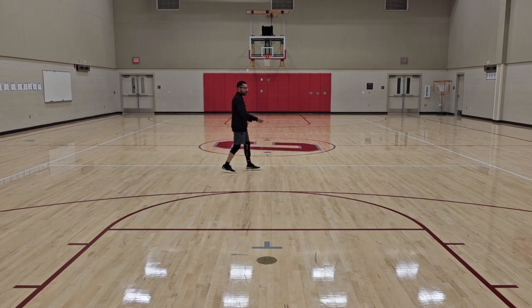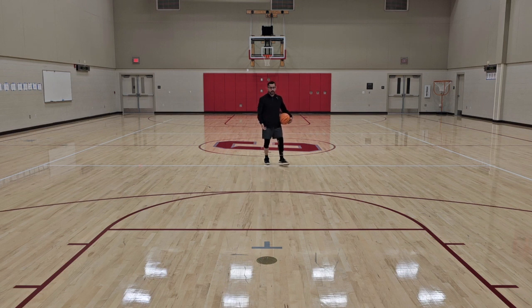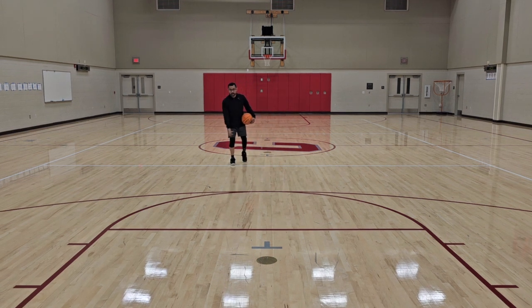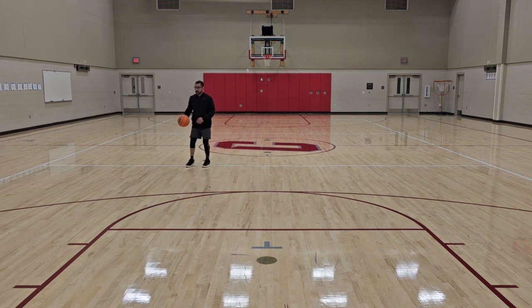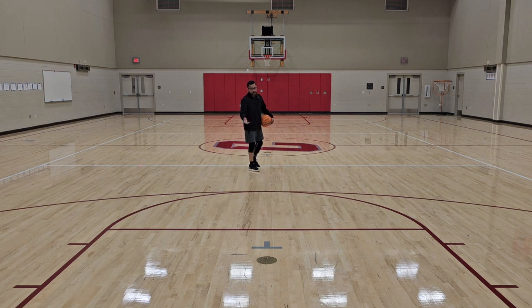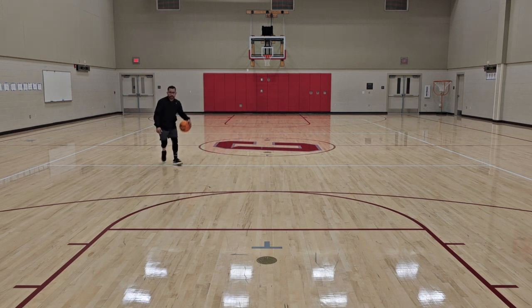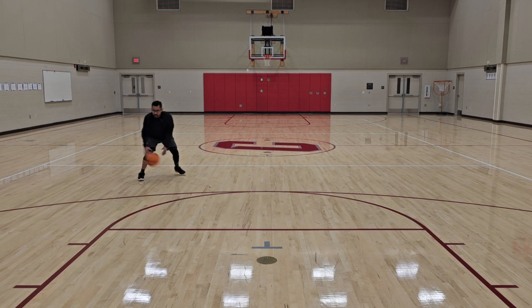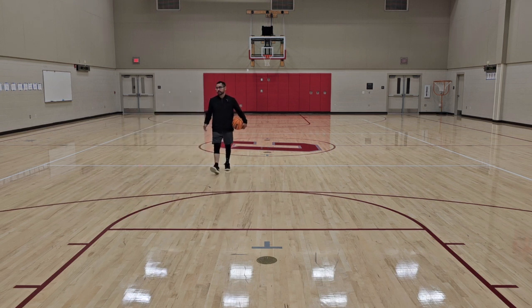I feel that all that practice maybe does something to the mind where attack mode turns on around this area right here. And I know for me, when I was younger, that was my mindset. I'd be bringing the ball down, relax, then once I get over here, I'm thinking about trying to cook somebody.